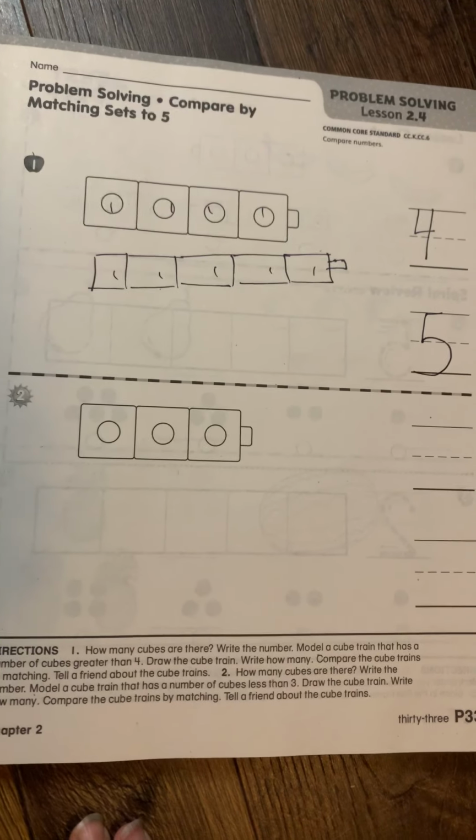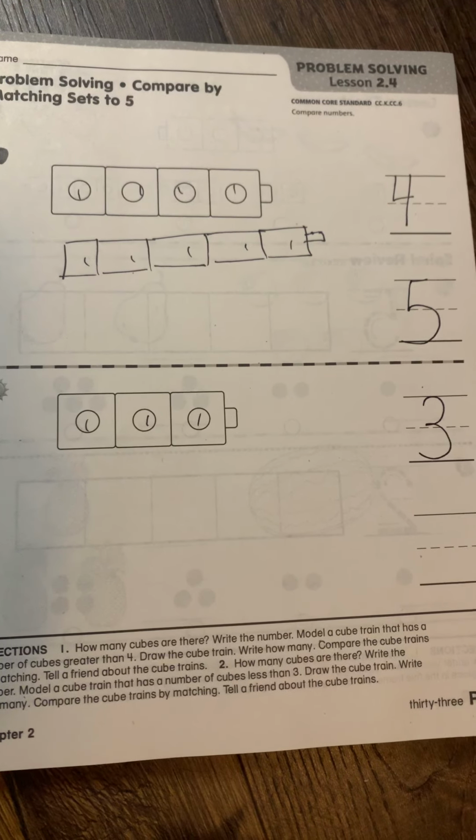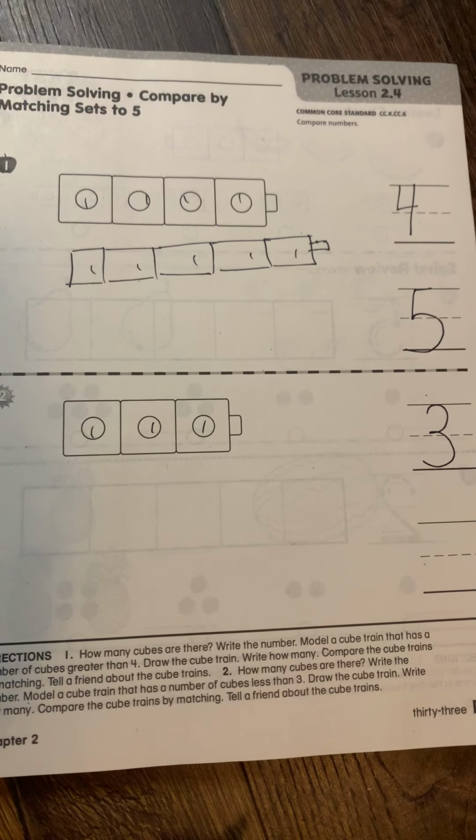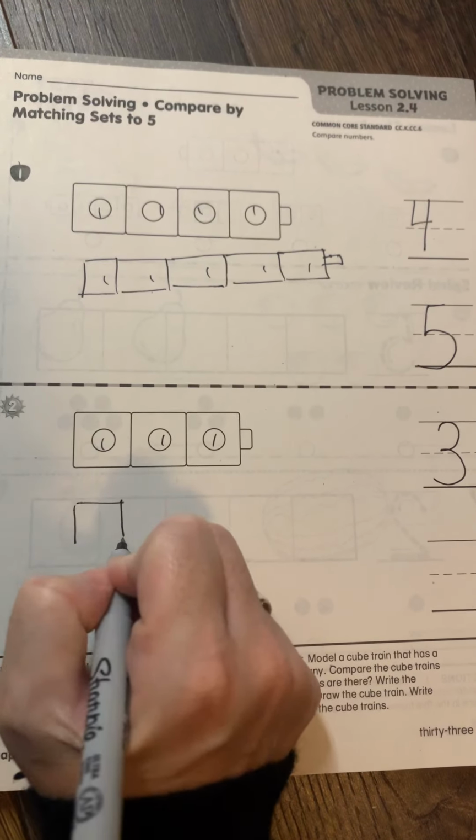Then look at number 2. How many cubes are there? Count them. 1, 2, 3. Write the number 3. Model a cube train that has a number of cubes less than 3. So you would write less.